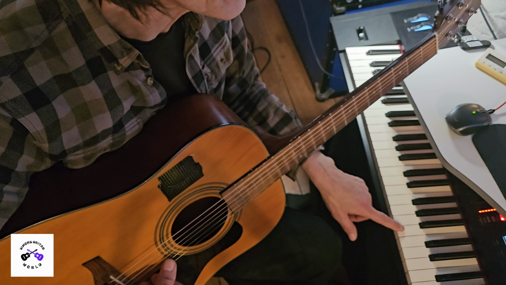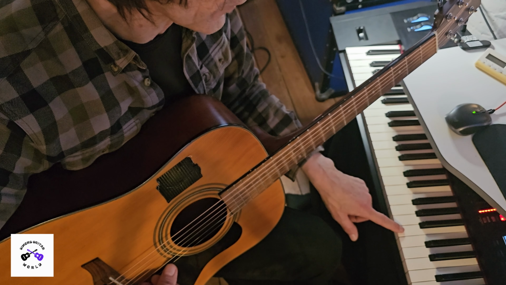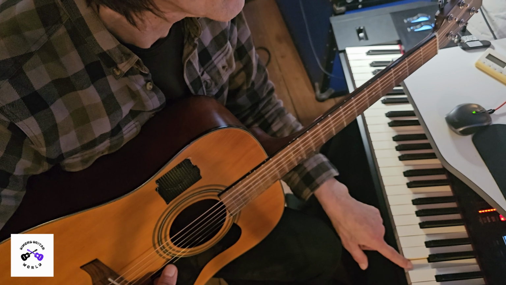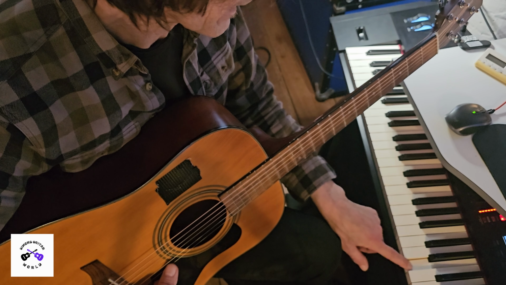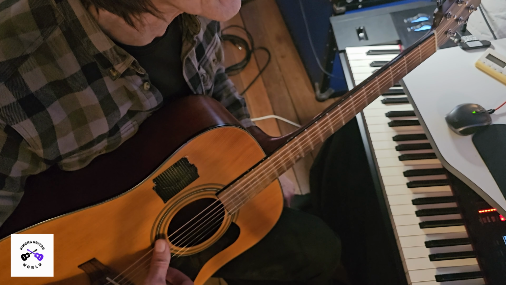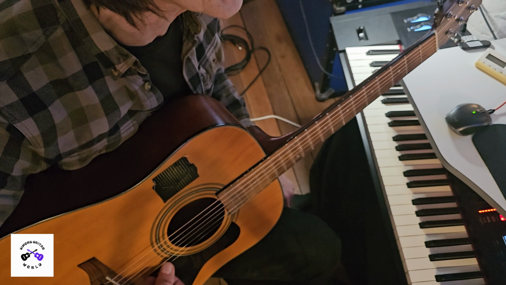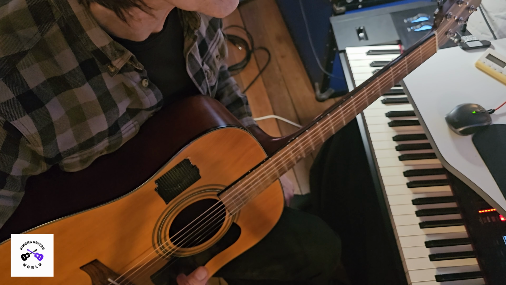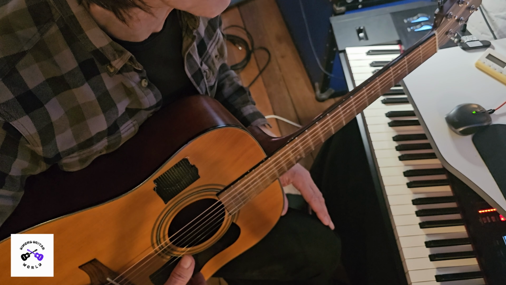And then we do the B. And then we do the E again. So that E is two octaves above that E. So that's why E, A, D, G, B, E. And that's why the guitar sounds the way it does.